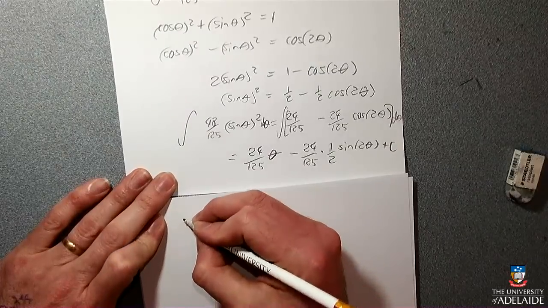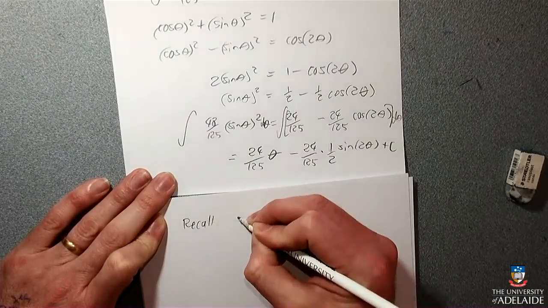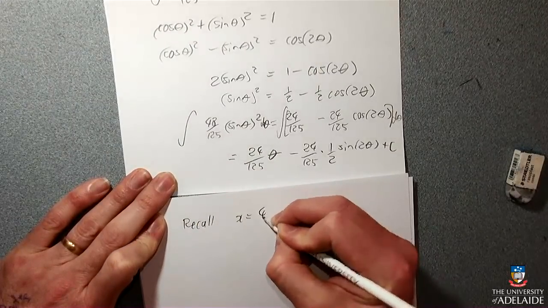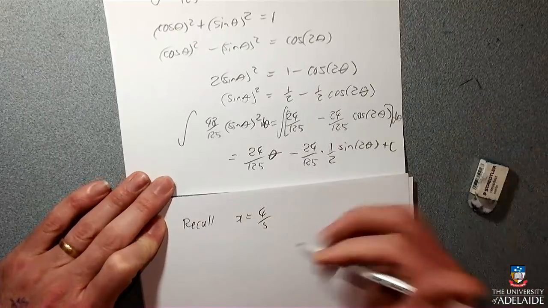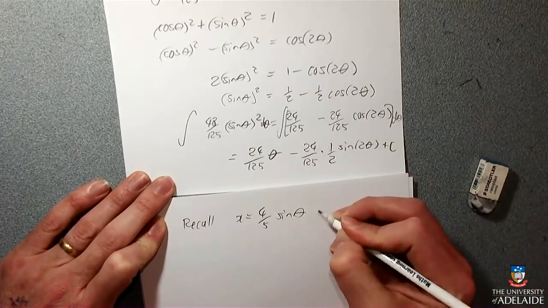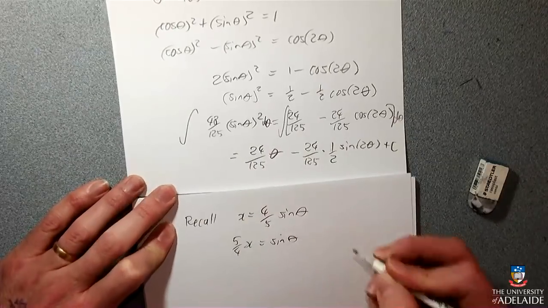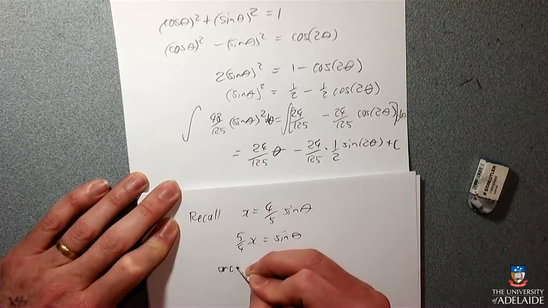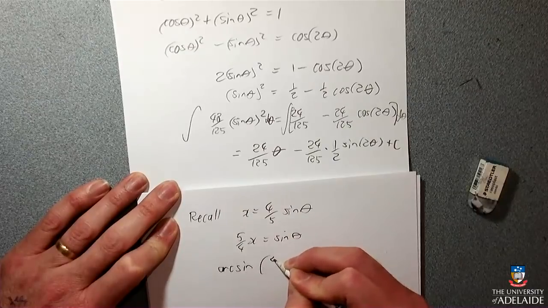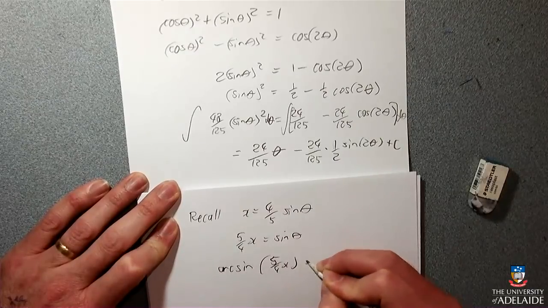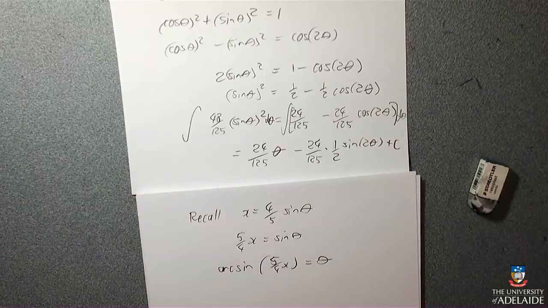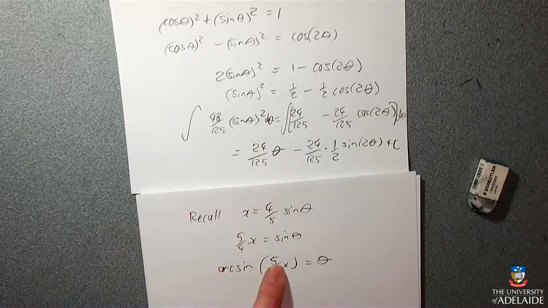Okay, so let's just go back. x was 4/5 of sine theta. So 5/4 of x is sine theta. So sine inverse, arc sine of 5/4 of x is what theta is. Right. So I can now put this theta, which is arc sine of this. That's great. Bang.